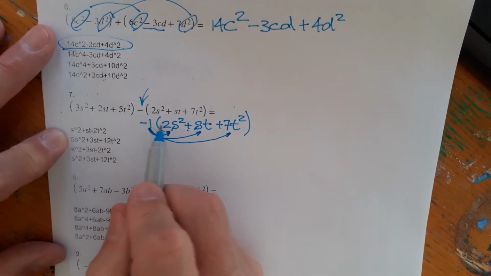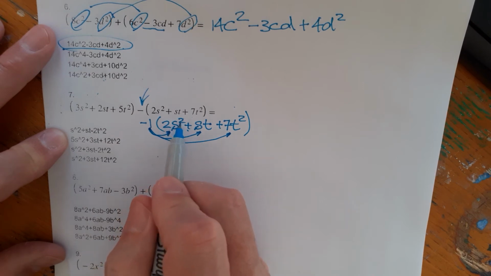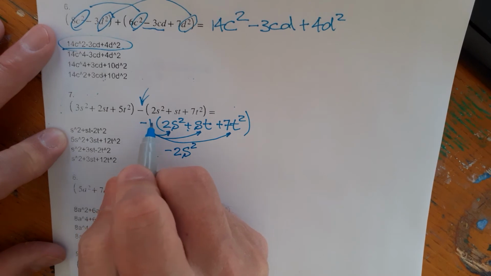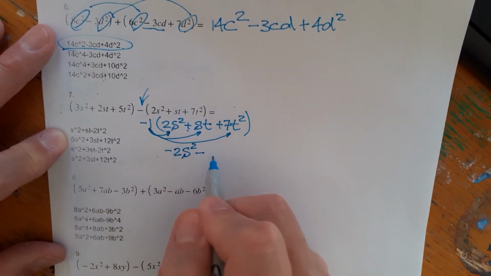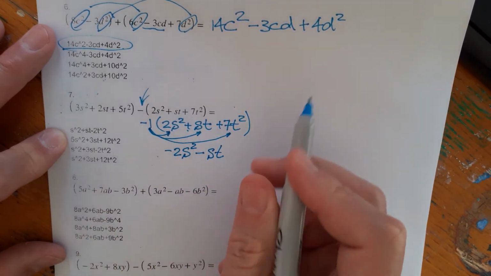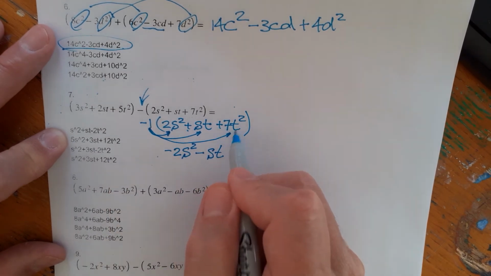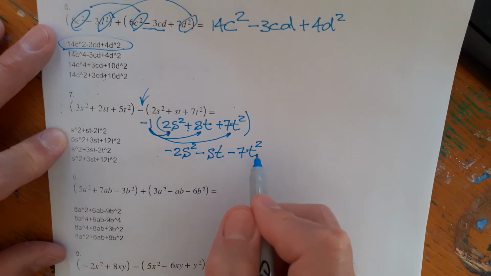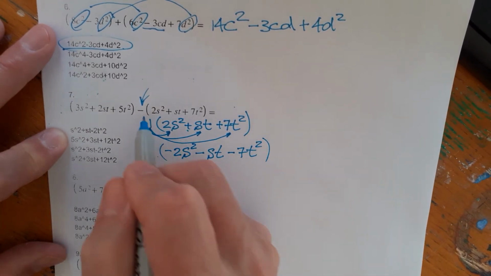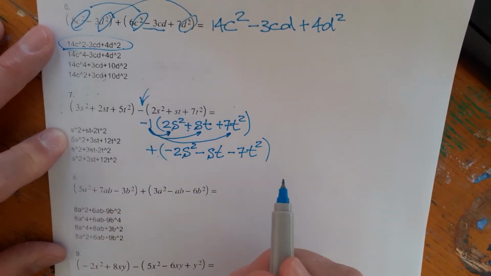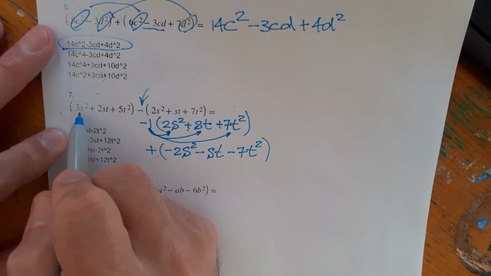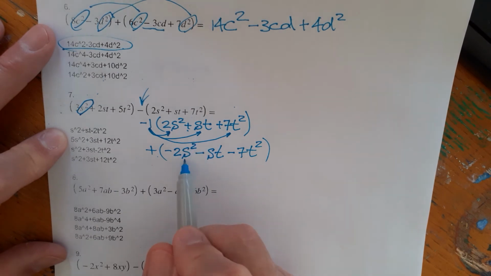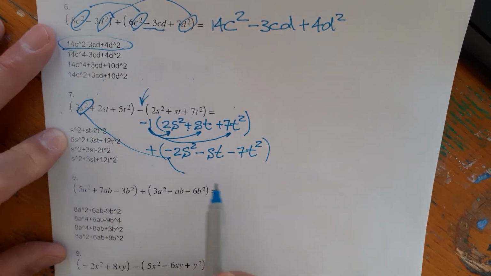Well, a negative 1 times a 2s squared becomes negative 2s squared. A negative 1 times an st becomes a negative st. And a negative 1 times a 7t squared becomes a minus 7t squared. So the negatives get distributed across those. Now, we don't have the minus here anymore. We have a plus. So go back to this one. We have an s squared here and an s squared here. These two are going to combine.